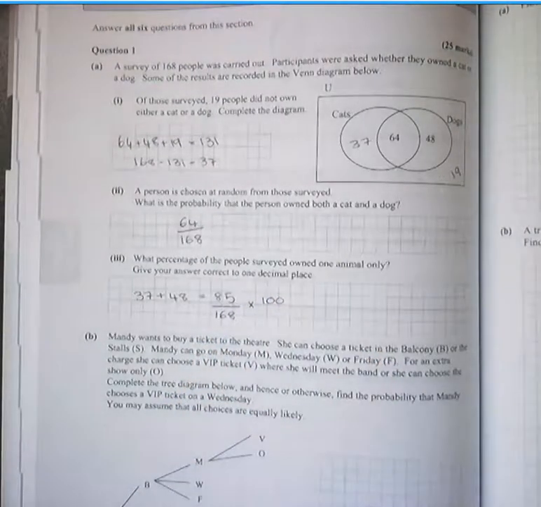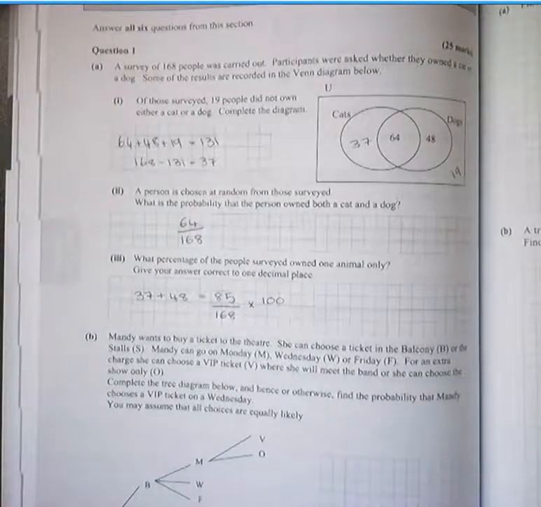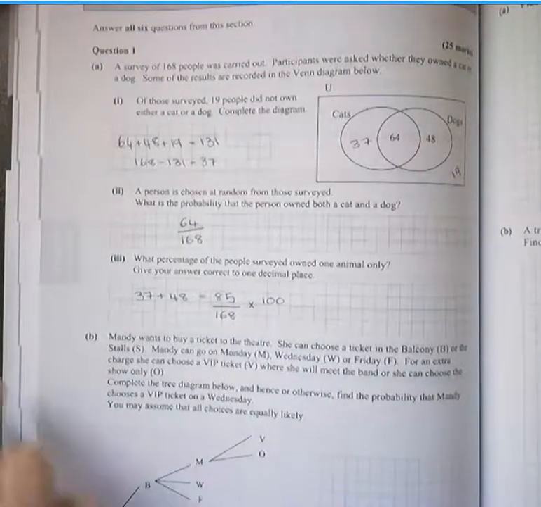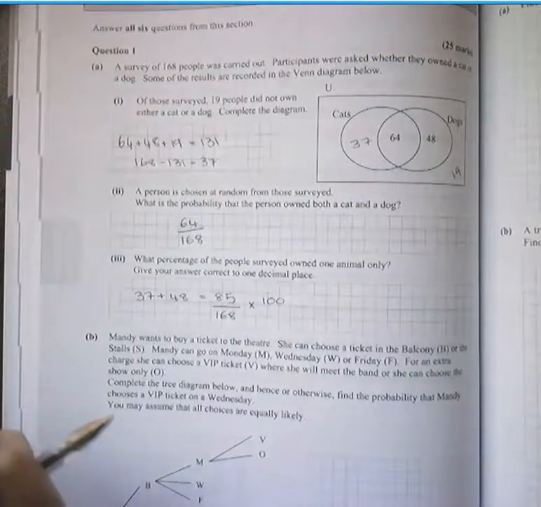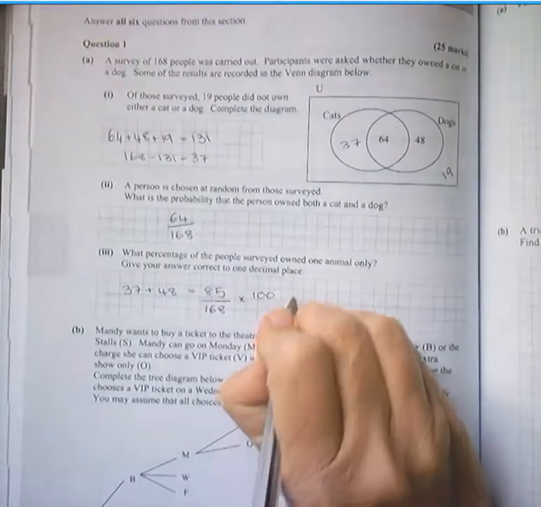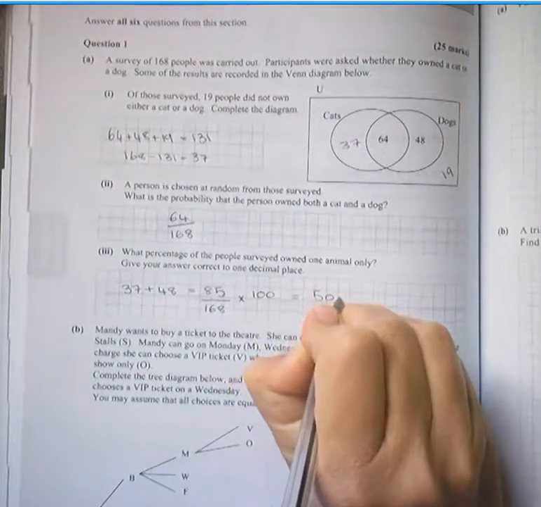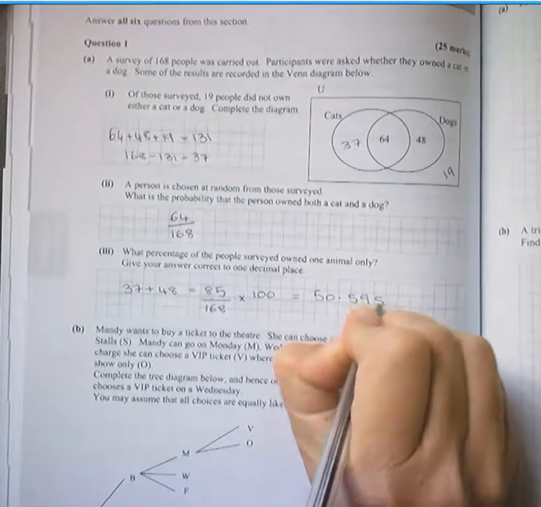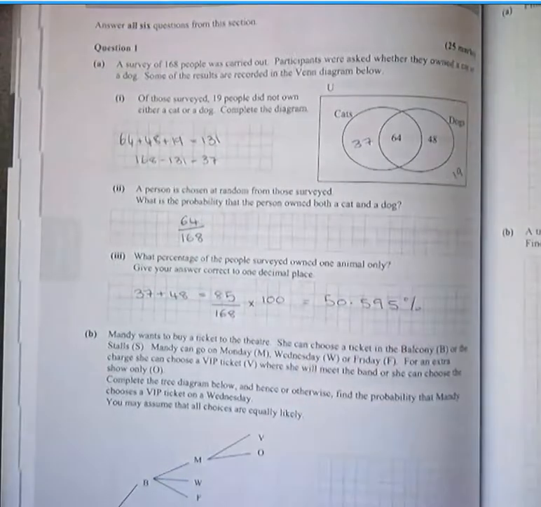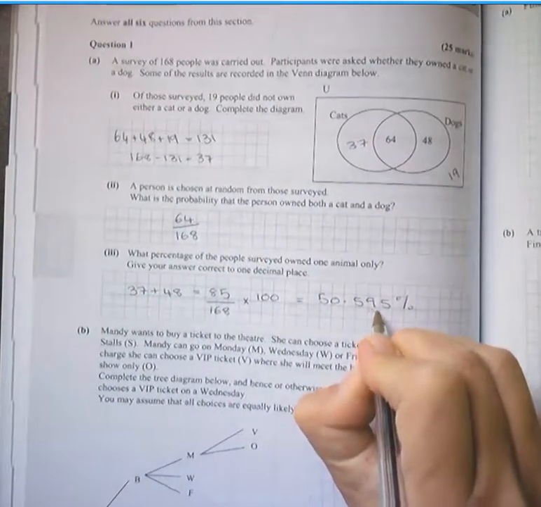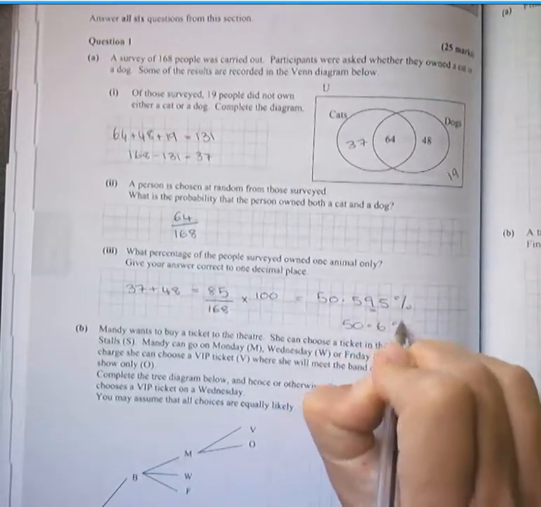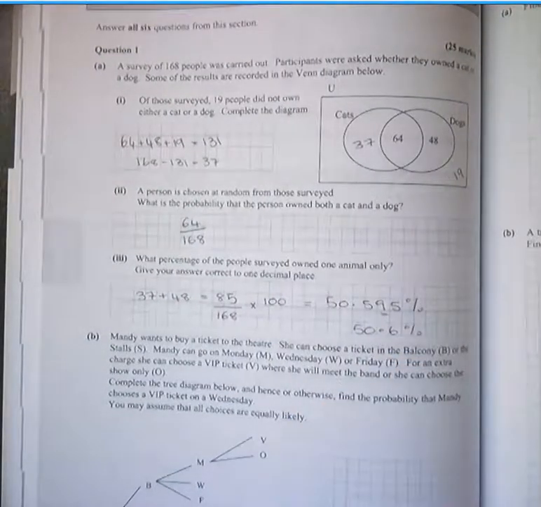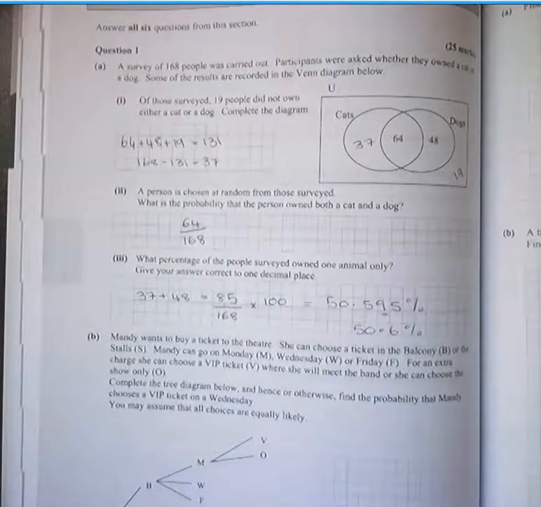So you're going 85 divided by 168, and you get 0.505, etc. And then multiply that by 100. So we are getting 50.595%. And you wanted to correct to one decimal place, so you're looking at the second decimal place, so you're getting 50.6%, okay, as a percentage who owned one animal only.